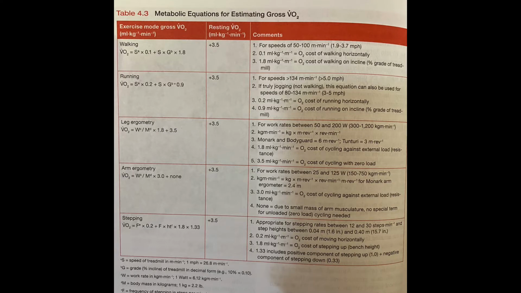Okay, so I don't think we'll have much of an issue with questions 1 through 4. However, when you get to question number 5, you have to calculate the energy cost of each workload. So there's 3 stages of the workload using the ACSM leg ergometry formula. Now, using the 8th edition of the text, you can find that on page 88 in table 4.3, and the name of the table is Metabolic Equations for Measuring Gross VO2 Max.